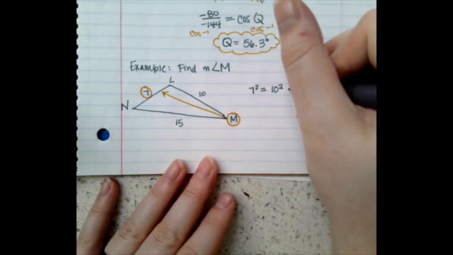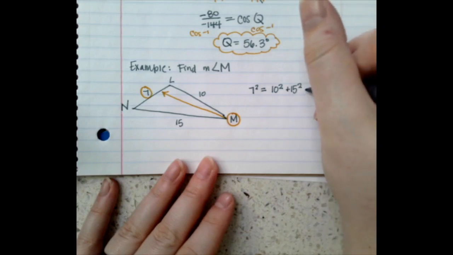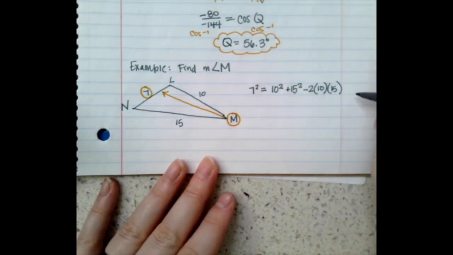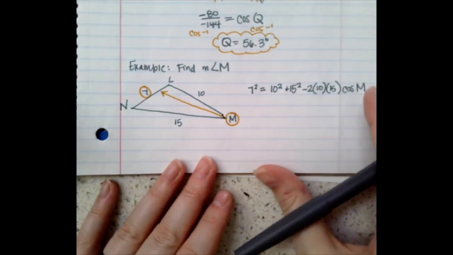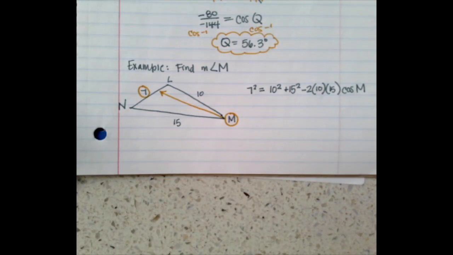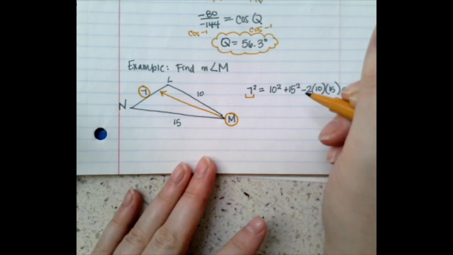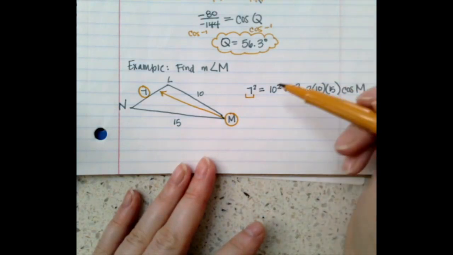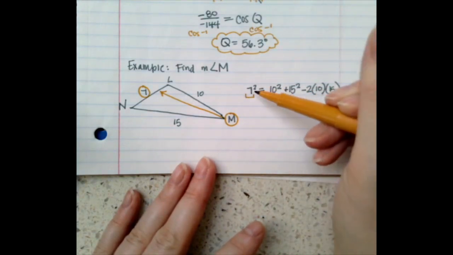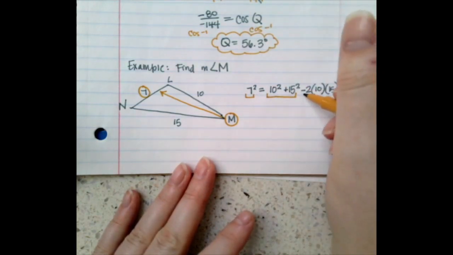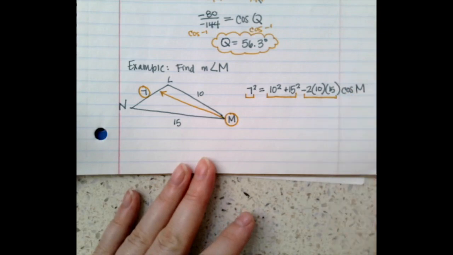So 10 squared plus 15 squared minus 2 times 10 times 15, and then the cosine of the angle, so the cosine of M. So now again, you kind of want to simplify in 3 pieces. And one thing that helps me is I simplify the first piece, which has 1 part, the second piece, which has 2 parts, and the third piece, which has 3 parts. So that's kind of how I remember how to separate it.